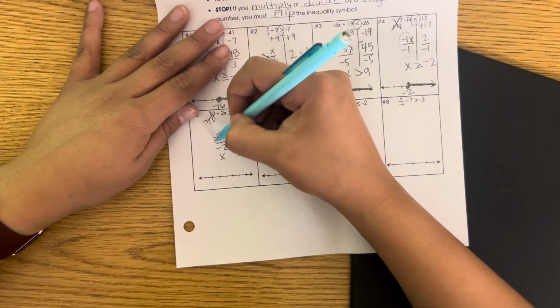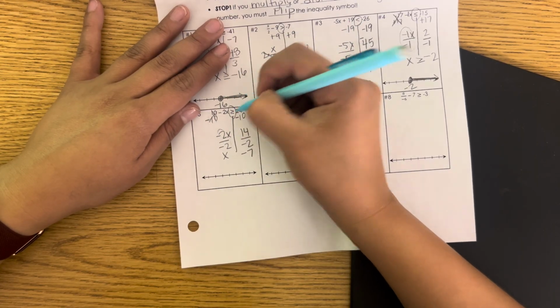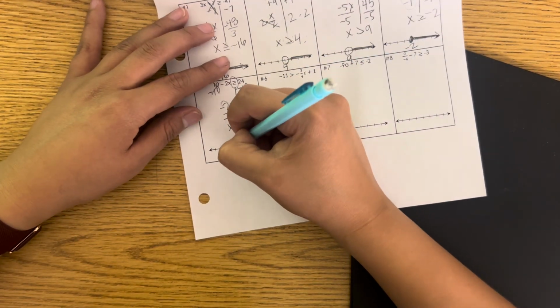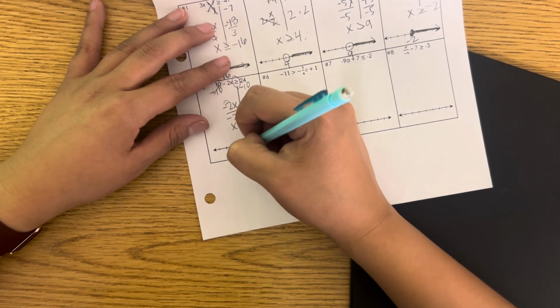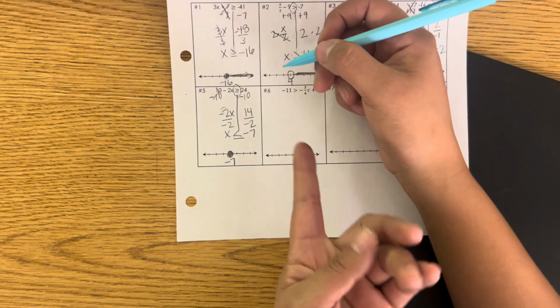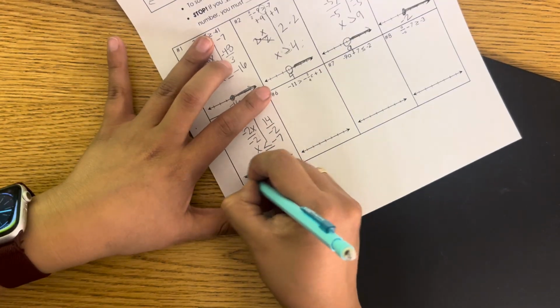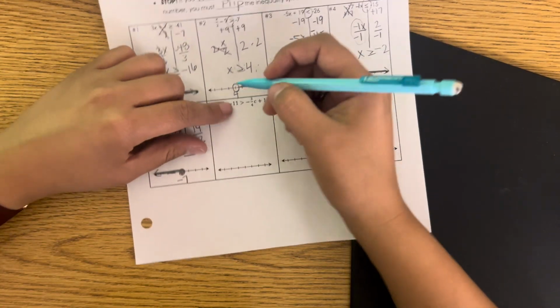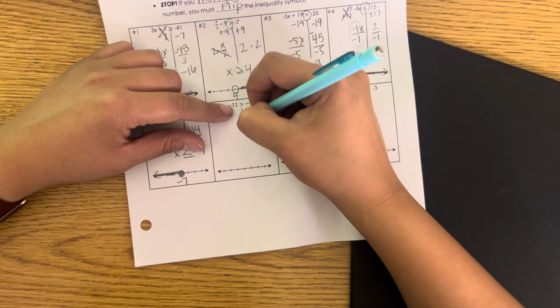But because the number next to the variable is negative, I'm going to flip this to be less than or equal to. Now, it's a closed circle because of the equal to. And because I flipped it, now it's pointing to the left, which means I'm going to shade to the left because those are the numbers less than -7. Let's practice a fraction one and the variable on the right.